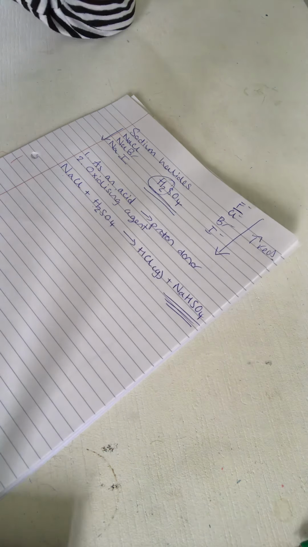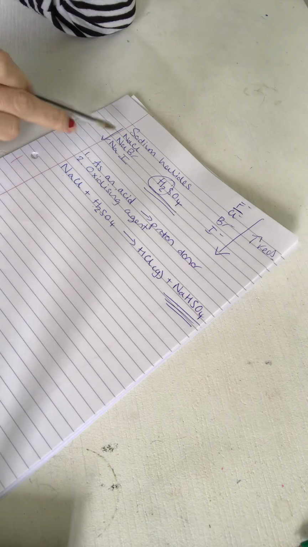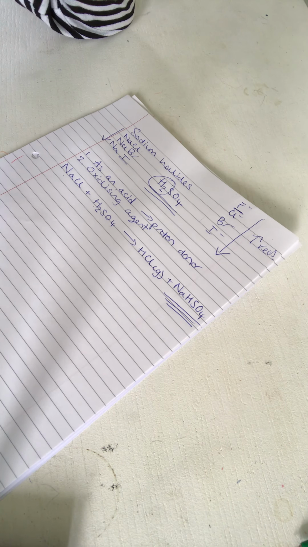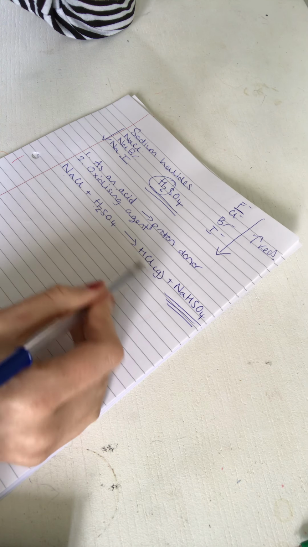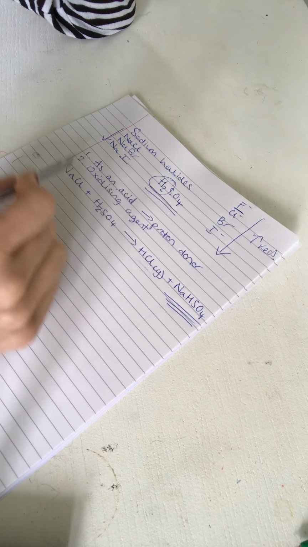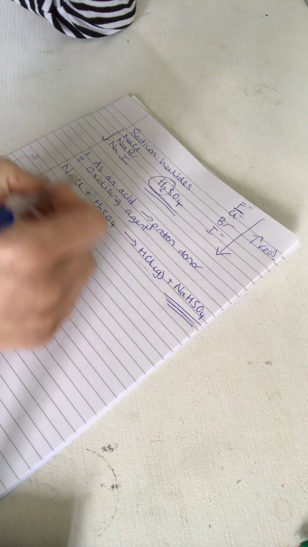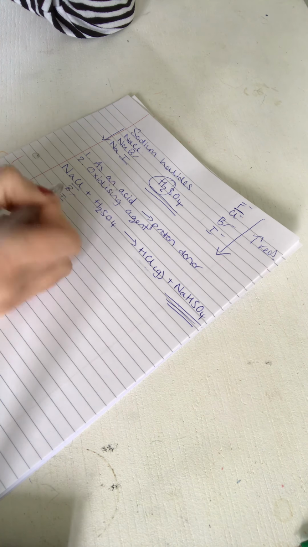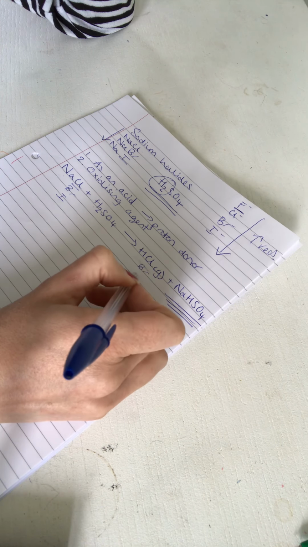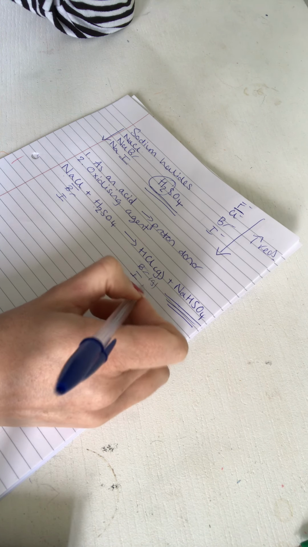Now, you will always get that with any of these sodium halides. The only thing that differs is the hydrogen halide gas that you get. So you'll have the same reaction for all three, you just need to change that for either Br or I, and they are all gases.